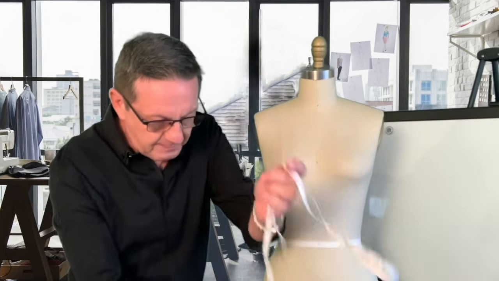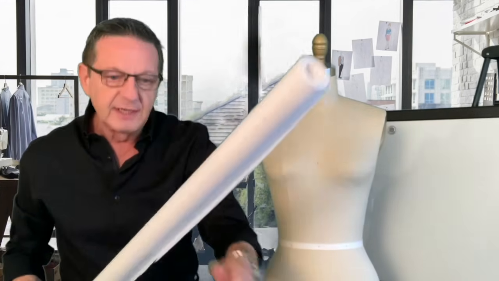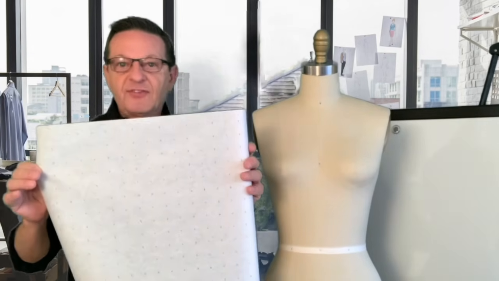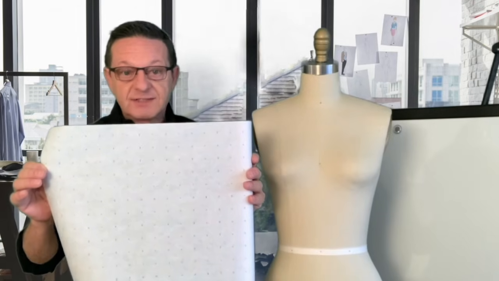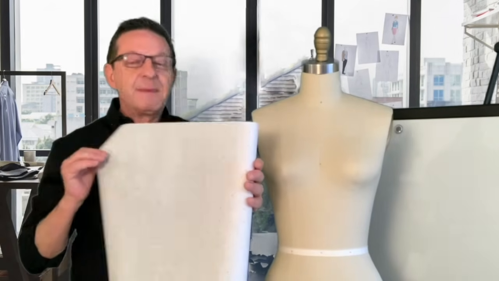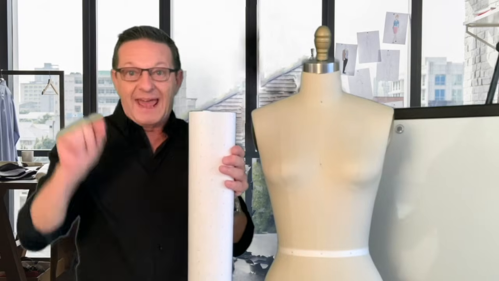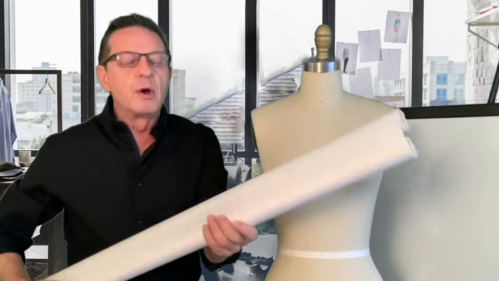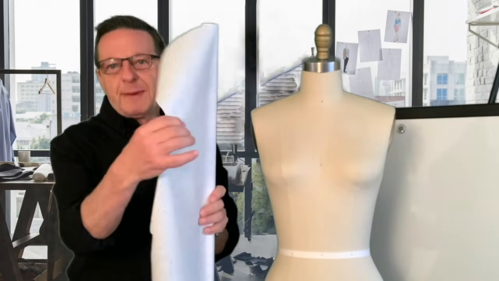And speaking of paper, I'm going to use what's used in the industry. We use this kind of paper. It's called dotted paper. It has numbers or dots or a combination of both that makes it easier to find right angles and square lines and so on. But if you can't find it, don't worry. It's basically paper. Fabric stores usually carry dotted paper.